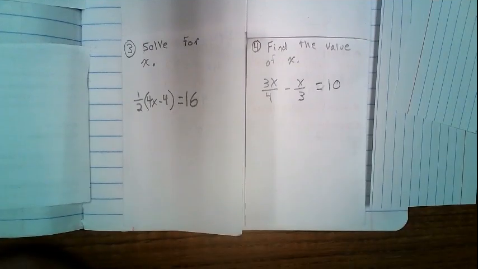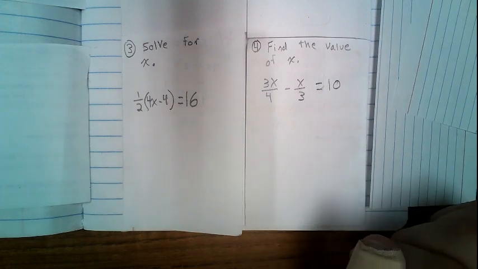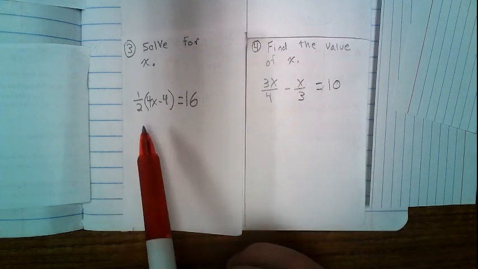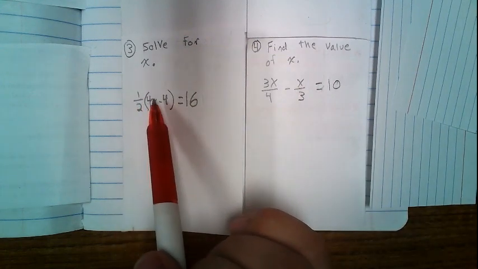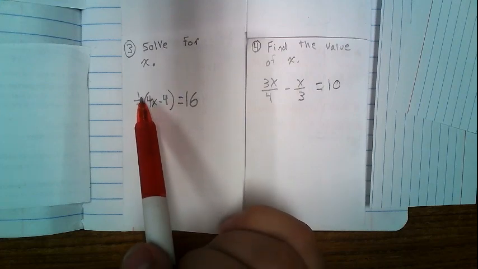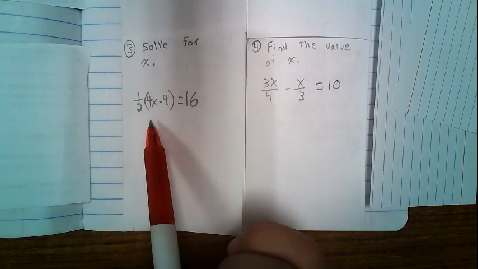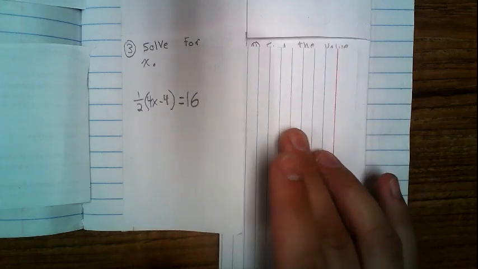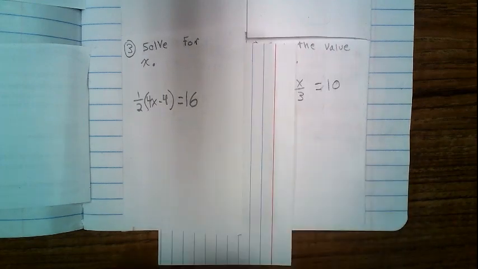For my third example, I'm solving for x with a similar problem to the second example, but now I have a fraction in front of the grouping symbols, those parentheses. So I could again distribute the 1/2 in, right? 1/2 times 4 is 2, so I have 2x. 1/2 times 4 is 2, so I have 2x minus 2. I can certainly go that route. I know you know how to do that, so I'm going to give you notes on the different method.